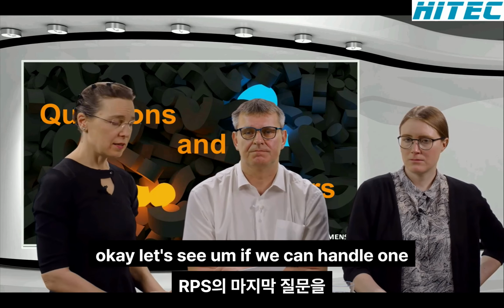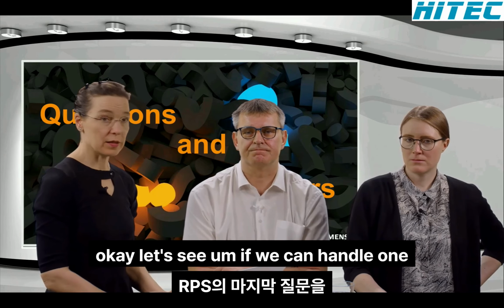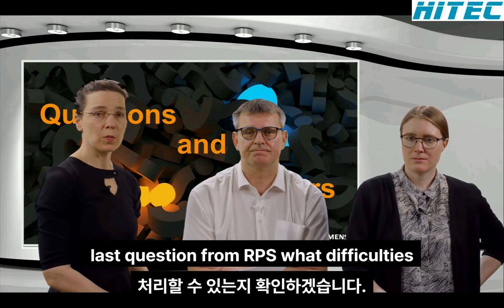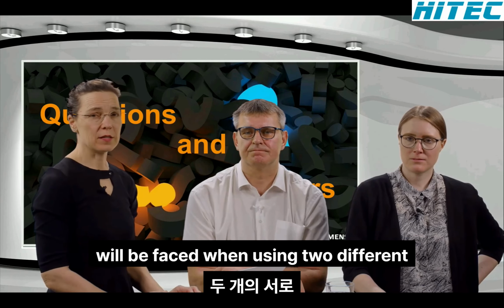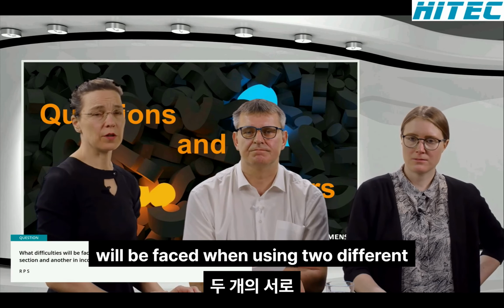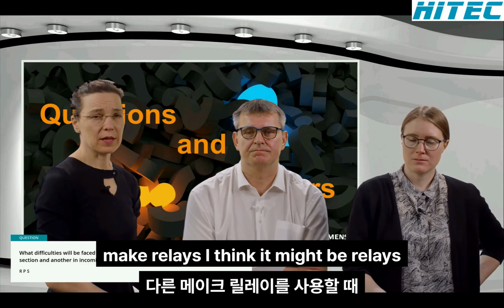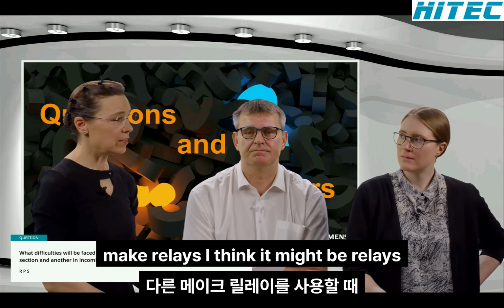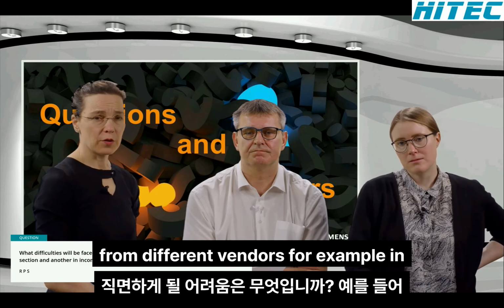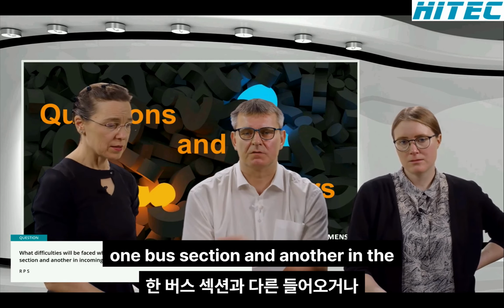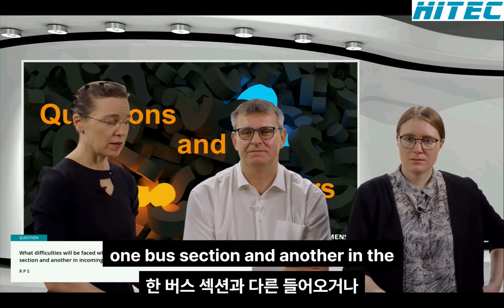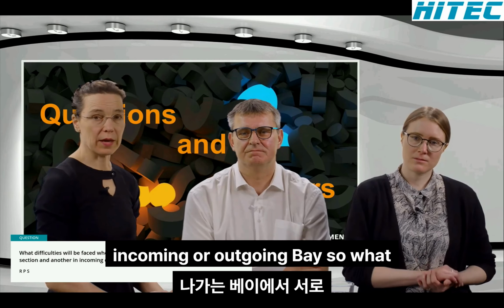Okay, let's see if we can handle one last question from RPS. What difficulties will be faced when using two different make relays? I think it might be relays from different vendors, for example, in one bus section and another in the incoming or outgoing bay.